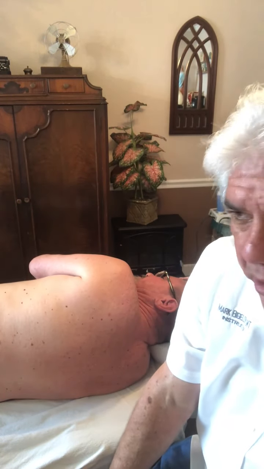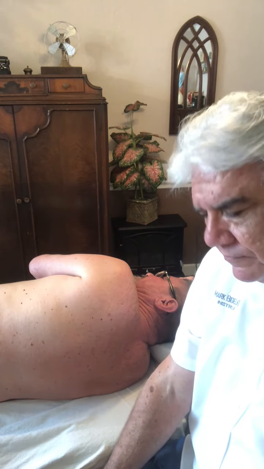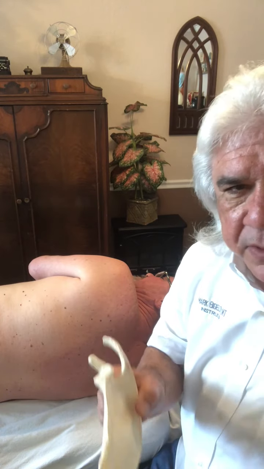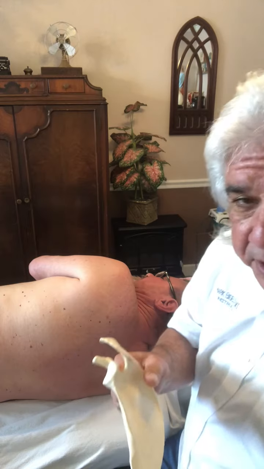Okay, well here we are in the therapy room at my office here in Daytona Beach. My friend Bill is helping me with this part of the demonstration. And here we're talking about the rotator cuff muscles. So remember, you have infraspinatus, supraspinatus, teres minor, and subscapularis.